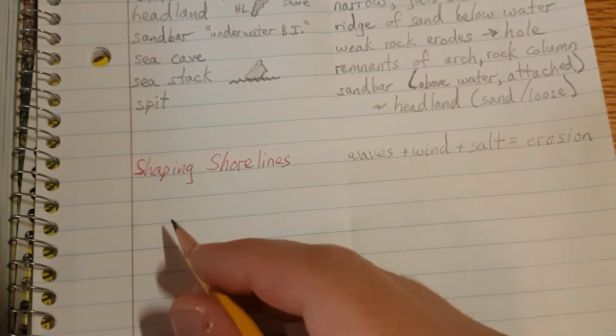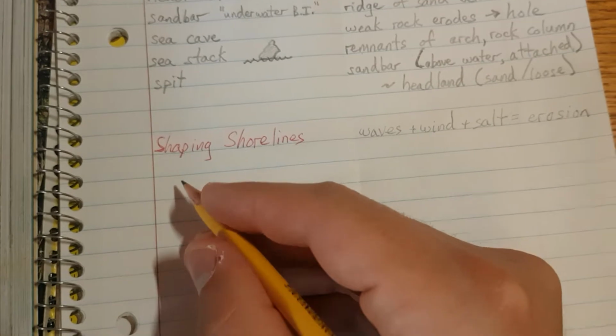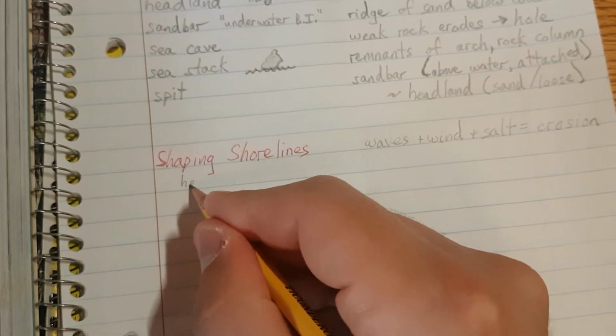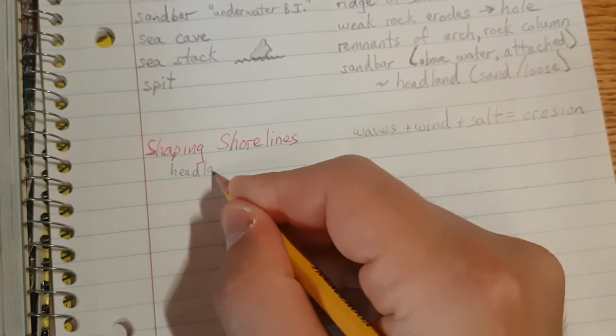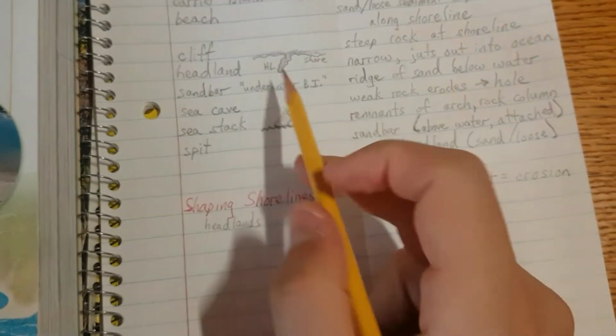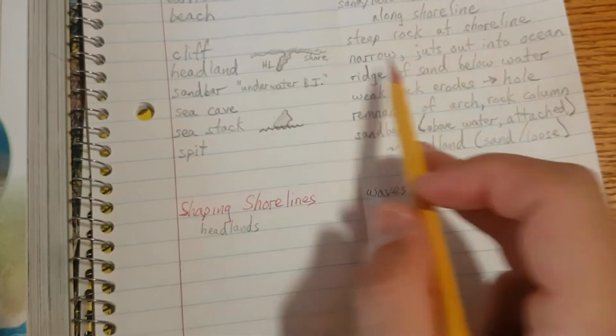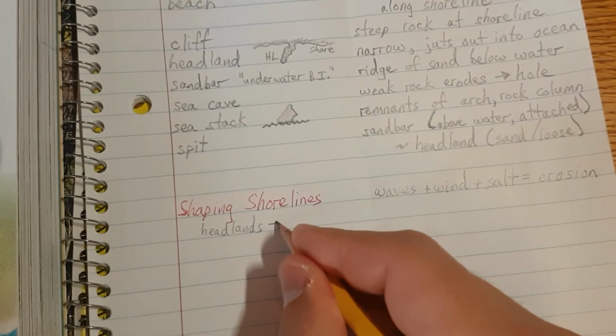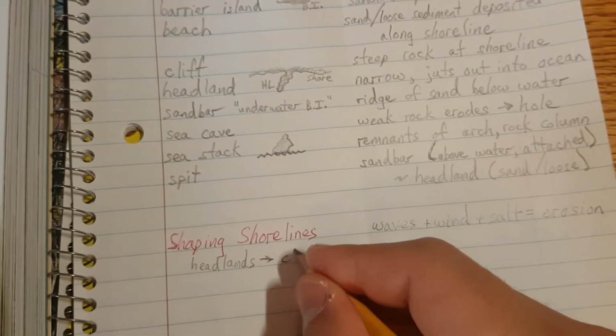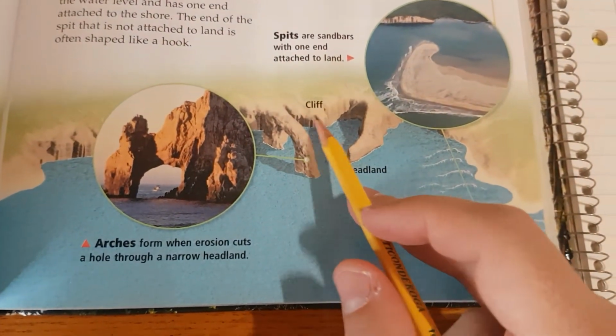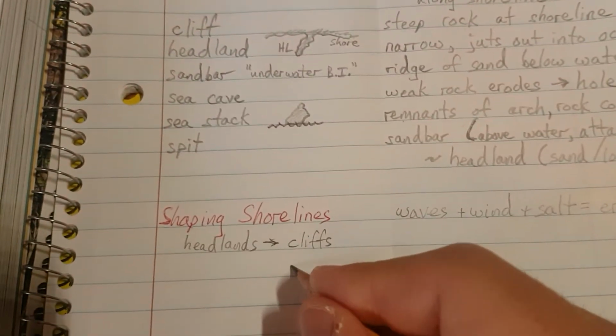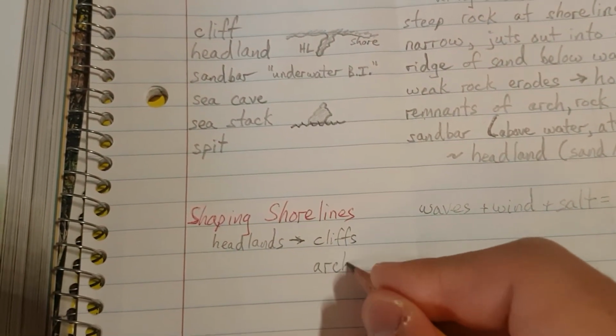So let's start right here under shaping shorelines, and let's say we have headlands, H-E-A-D-L-A-N-D-S, headlands, and remember those are these parts that stick out or jut out into the ocean. As headlands wear away, they can turn into cliffs. Cliffs, C-L-I-F-F-S. Or, if it doesn't wear away and become a cliff, it can turn into an arch. So underneath cliffs, let's put arch, A-R-C-H.